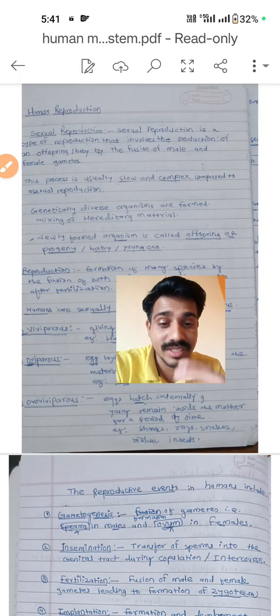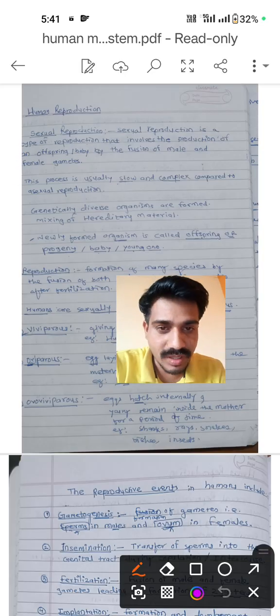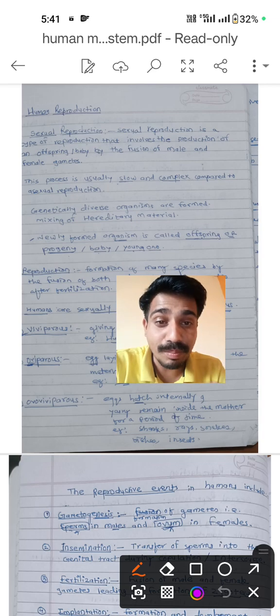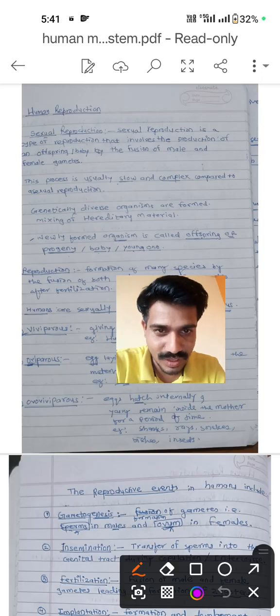So, what is meant by sexual reproduction? Sexual reproduction is a type of reproduction that involves the production of a new organism by the fusion of male and female gametes. This is the simple definition of sexual reproduction.